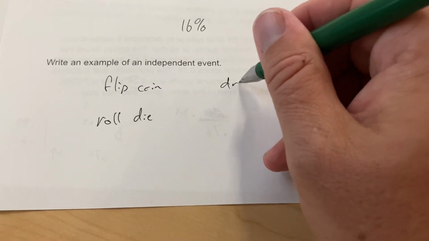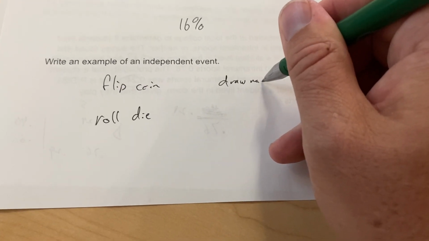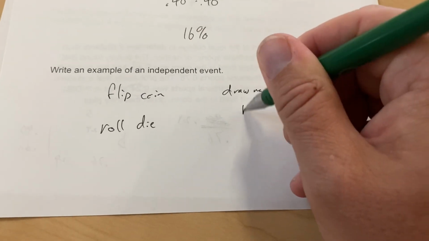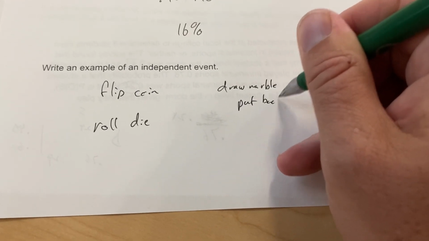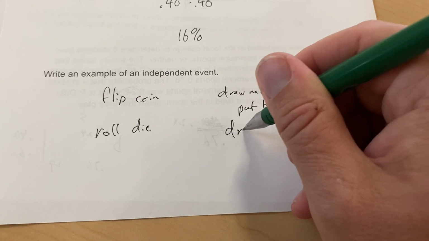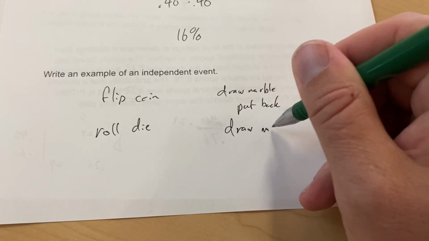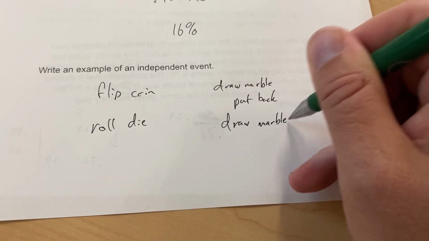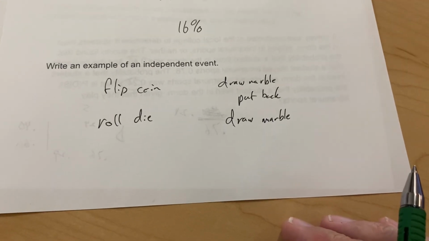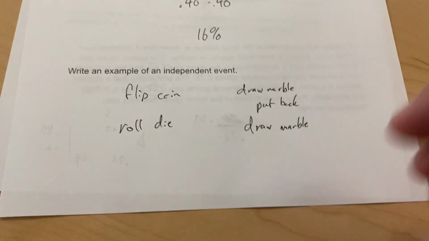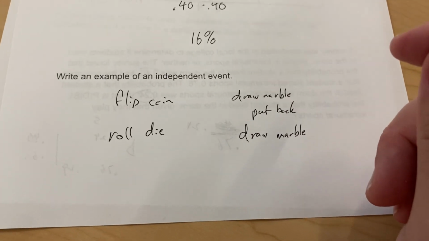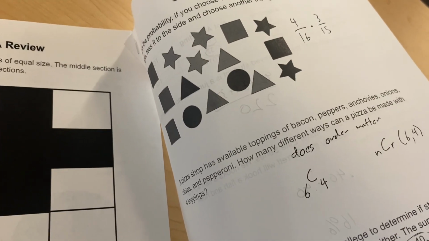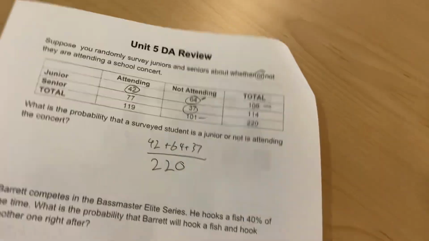If you draw a marble, you put it back, and then you draw a marble. Those would be independent, okay? The fact that you drew a blue marble first doesn't mean anything if you put it back and you give yourself an equal chance. The dependent ones would be like that very first one with the shapes. You're throwing it to the side, so it affects what you have left.